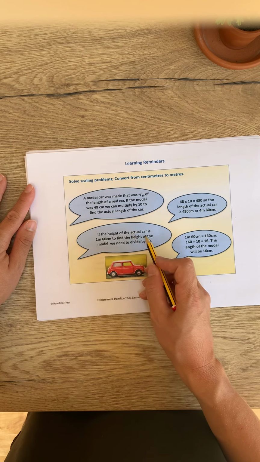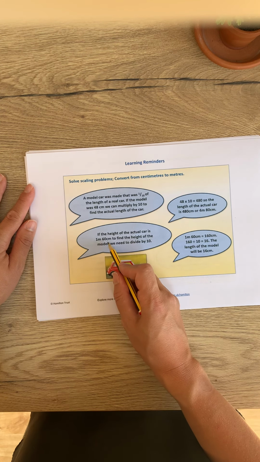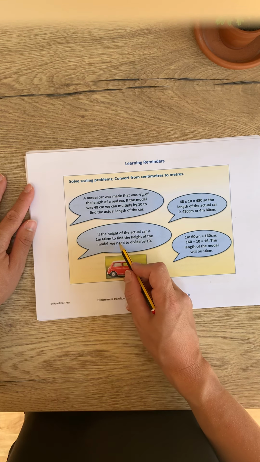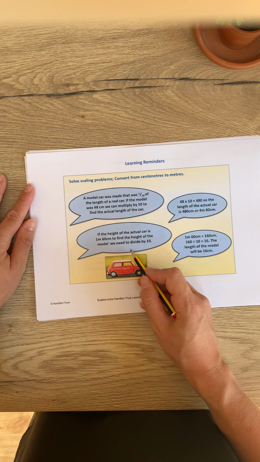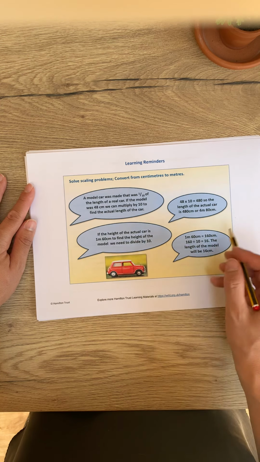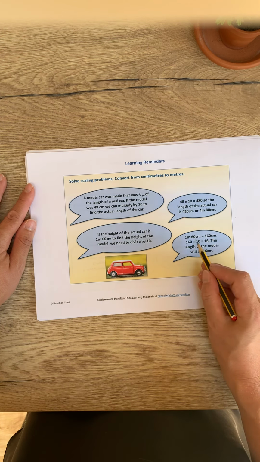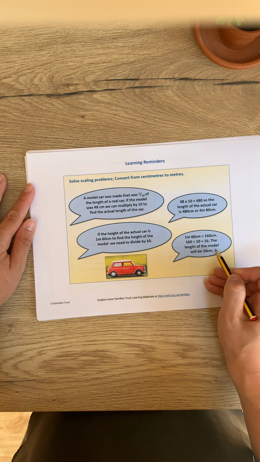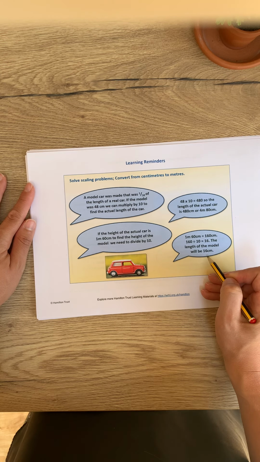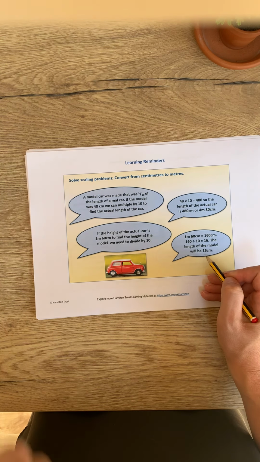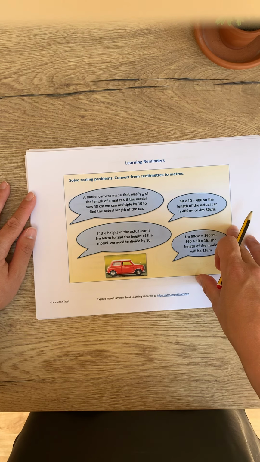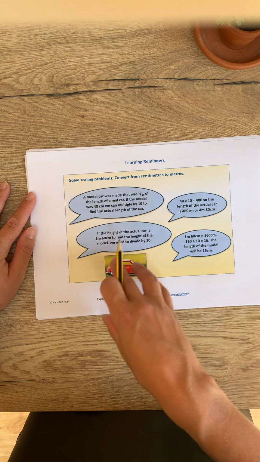If the height of the actual car is 1 metre 60 centimetres or 160 centimetres, to find the height of the model we need to divide by 10. So 1 metre 60 is 160, 160 divided by 10 equals 16. So the height of the model will be about 16 centimetres. So here is an example of showing how you can find the real size based on the model, or how you can find the size of the model based on the real.